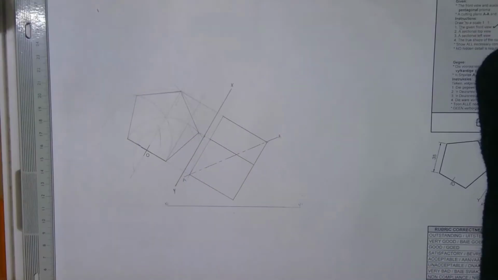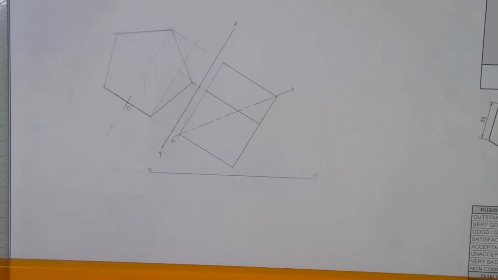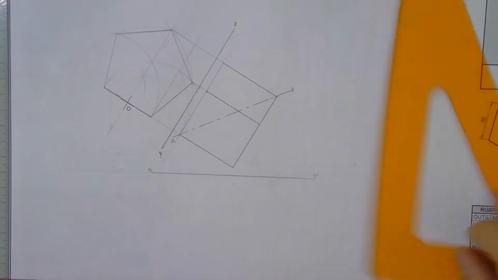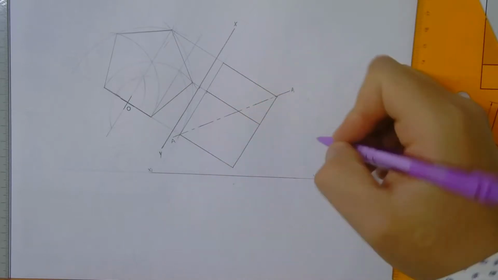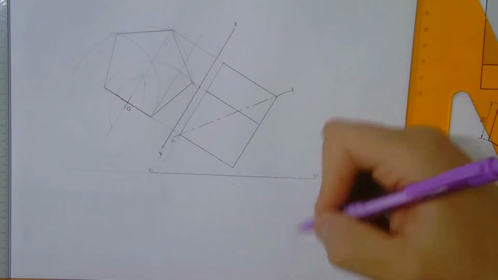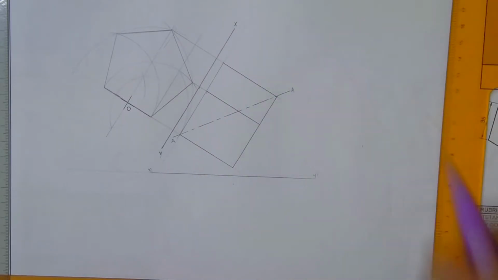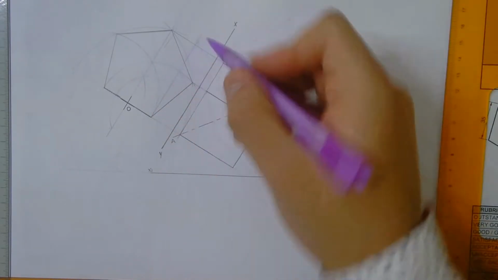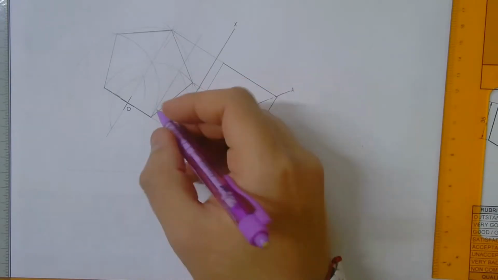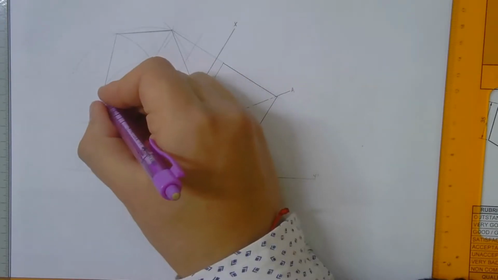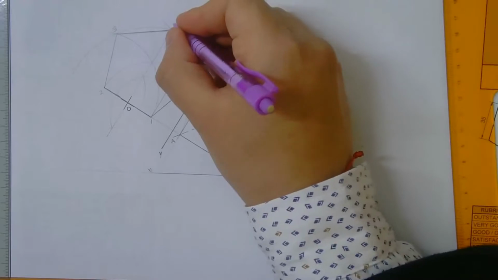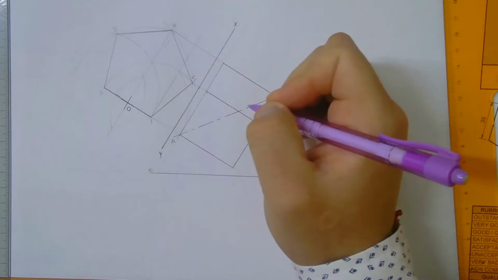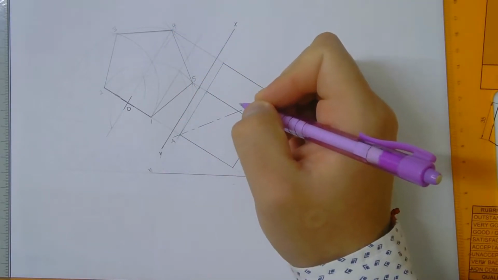Now, first of all, I'm going to zoom in a little bit so you guys can see. What we do now is, every single one of these, we want to bring them down. But before we do that, so that you do not get confused, you want to go and label this. Let's say this is 1, 2, 3, 4, and 5.